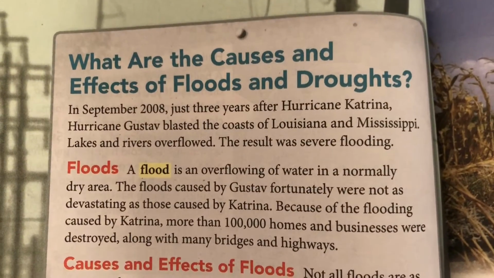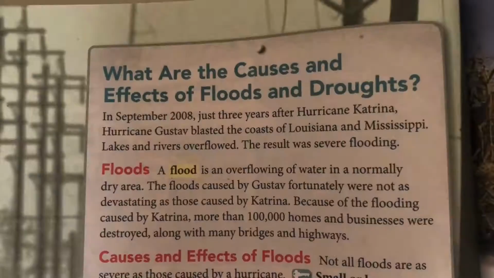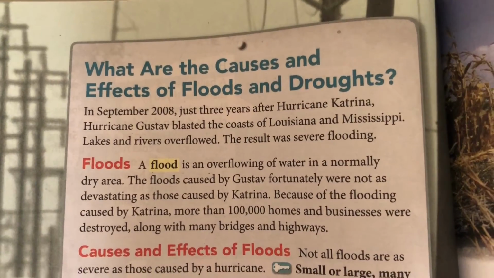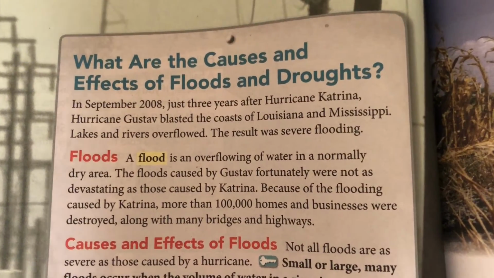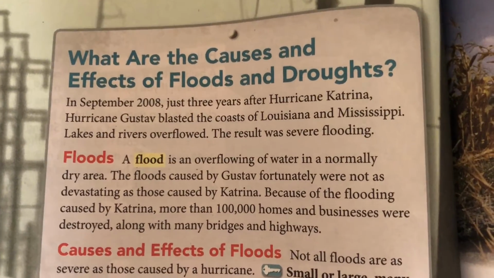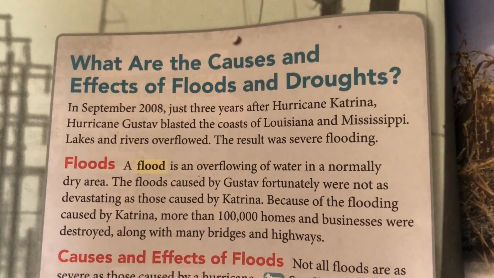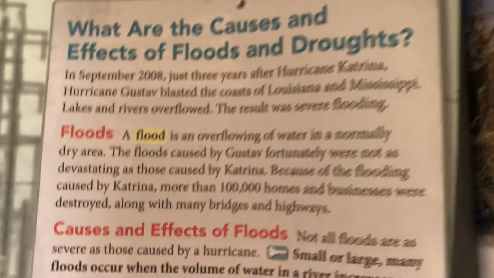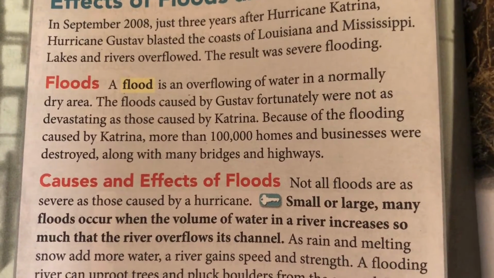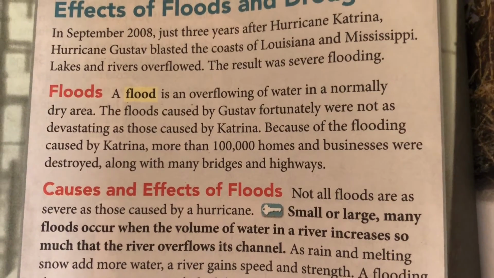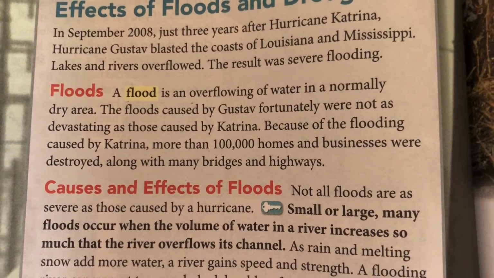What are the causes and effects of floods and droughts? In September 2008, just 3 years after Hurricane Katrina, Hurricane Gustav blasted the coasts of Louisiana and Mississippi. Lakes and rivers overflowed. The result was severe flooding. Floods. A flood is an overflowing of water in a normally dry area.